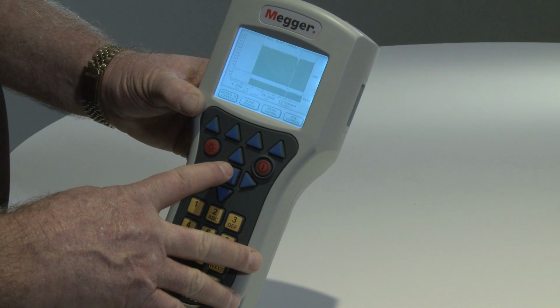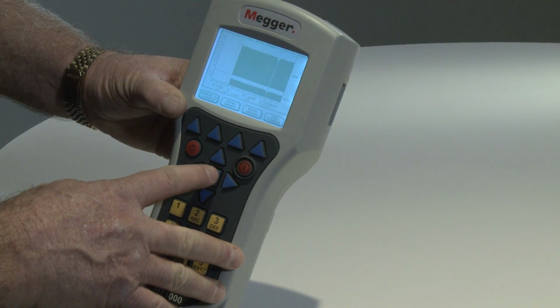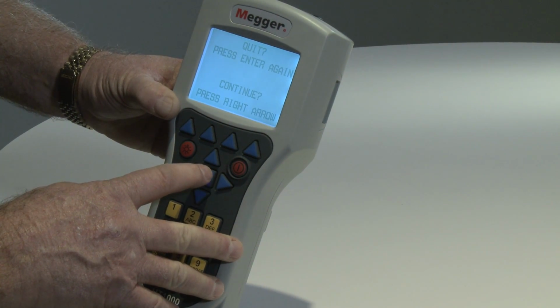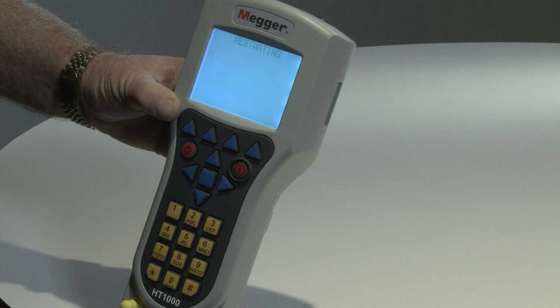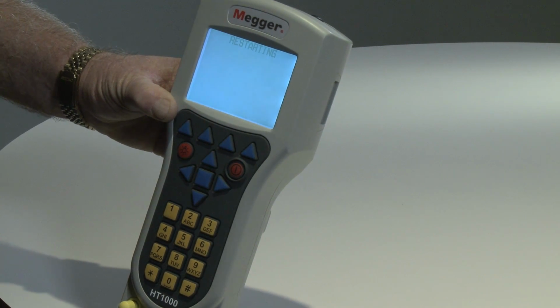To return to the main menu, press the Enter Return Home key, and then follow the prompt and press the Enter Return Home key again to return to the main screen.